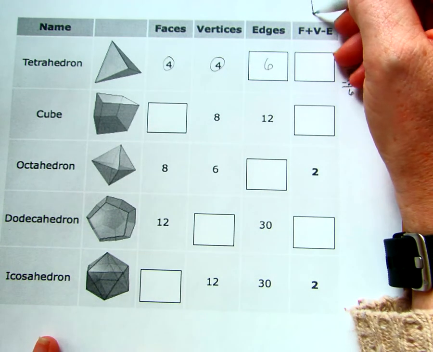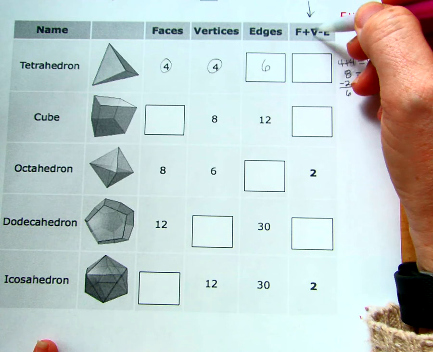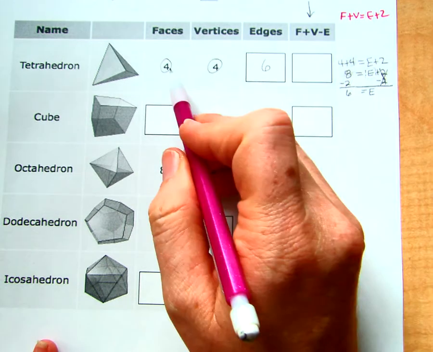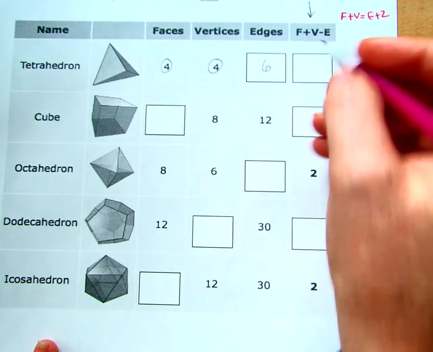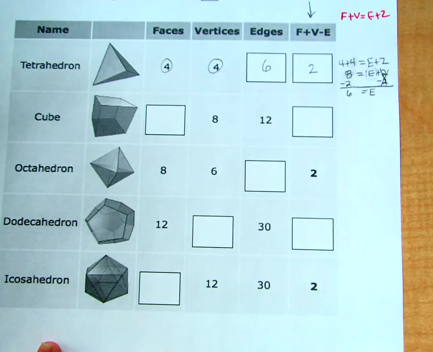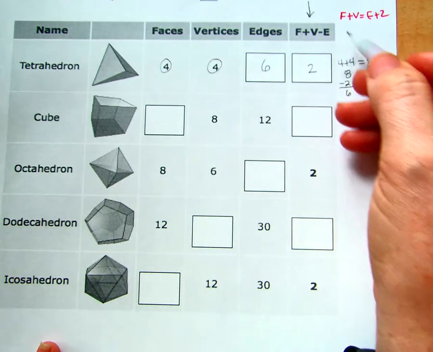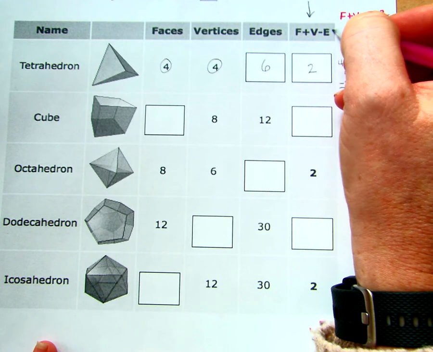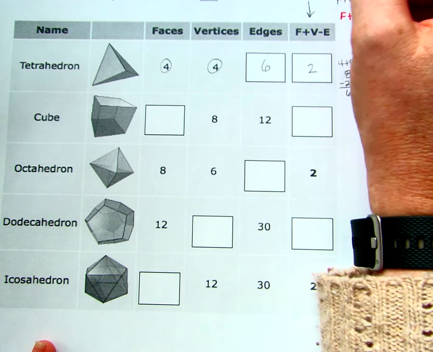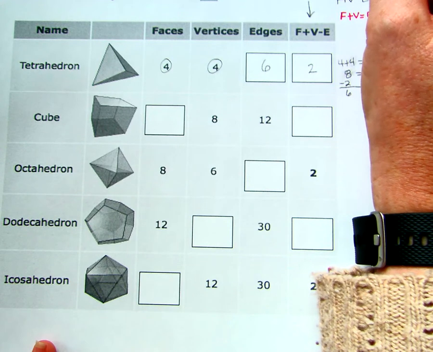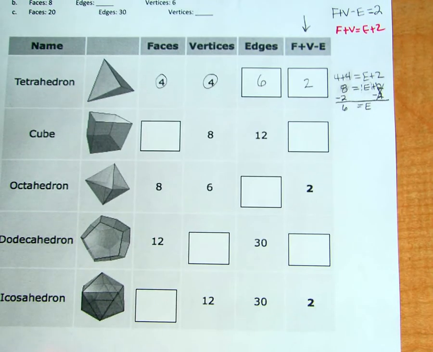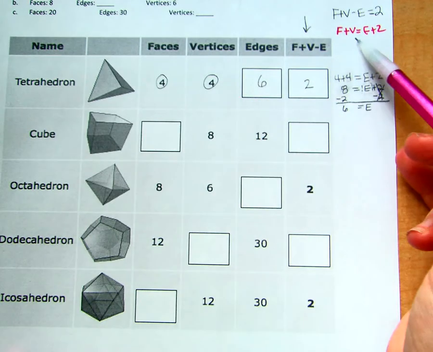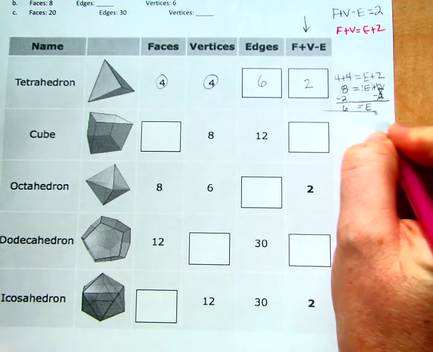And then this is a check for yourself, because if you add the faces and the vertices and subtract the edges, you should get 2 every single time. So 4 plus 4 is 8, and 8 minus 6 is 2. And maybe that's a way for you to work it instead. Maybe you should think to yourself, faces plus vertices minus edges is 2, so that Euler's formula becomes something a little bit different. You can work it either way you want. I tend to stick with faces plus vertices equals edges plus 2. All right, let's do that again.